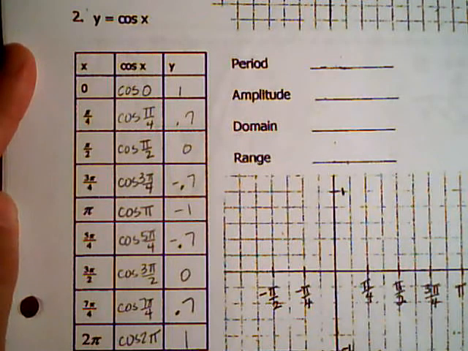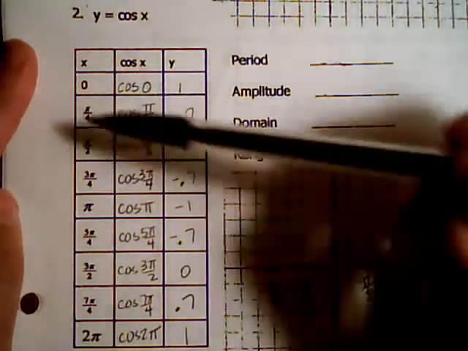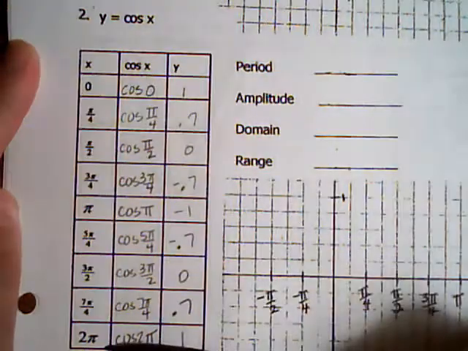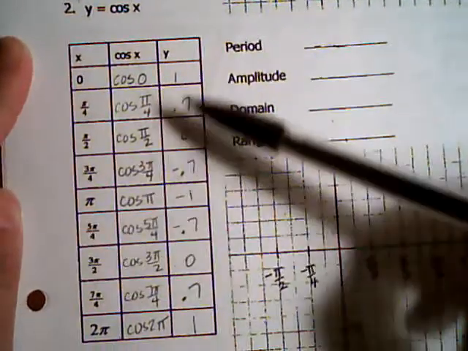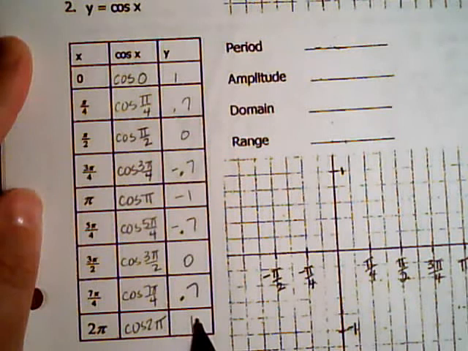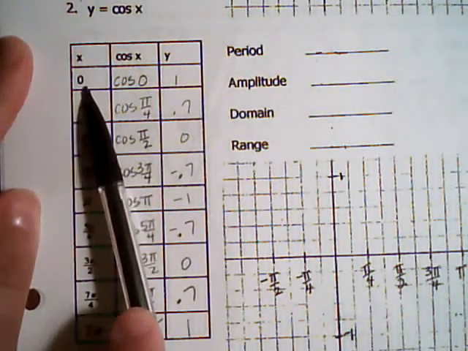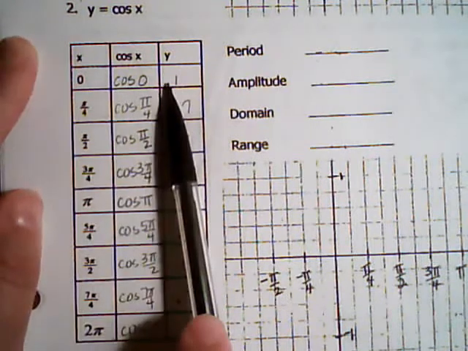Okay, now on number 2, we're going to graph y equals cosine of x. So again, I've taken the chart, I have values plugged in for x that we're going to use, and we're going to calculate the cosine of those values to get our y value. So again, you can look at your unit circle for these values.